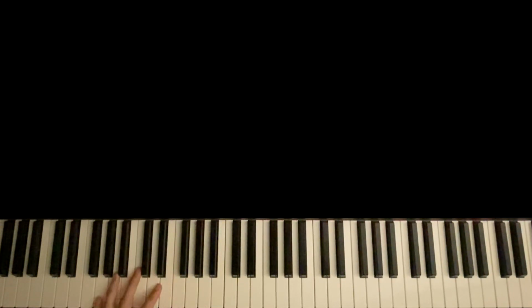So my hands are average size, so it's hard for me to reach that. So if you find that you can't reach a 10th very well, that's what this is called, 10th interval, you can stagger it. So go like this. That's what the sustain pedal is helpful for. So that's how you'd play solo piano in the left hand. Again, you could play something up here as you go down.